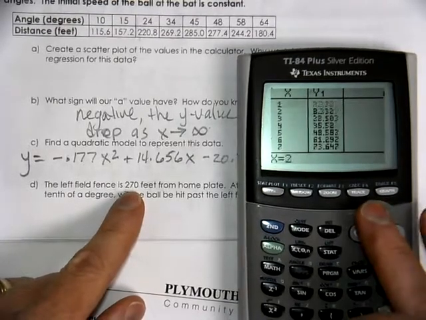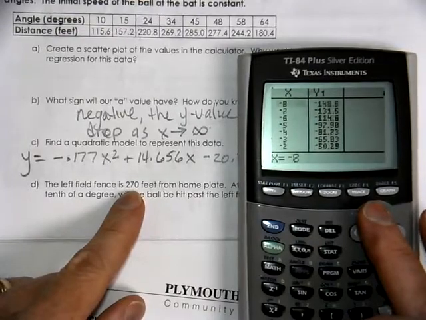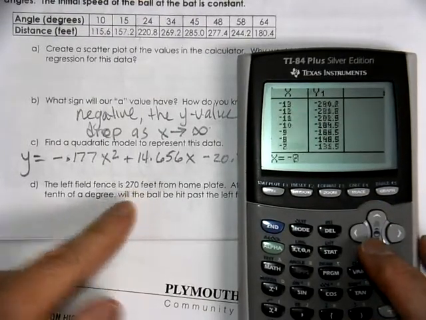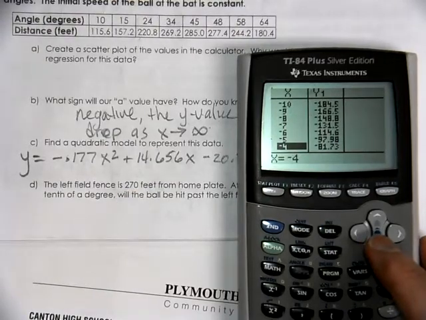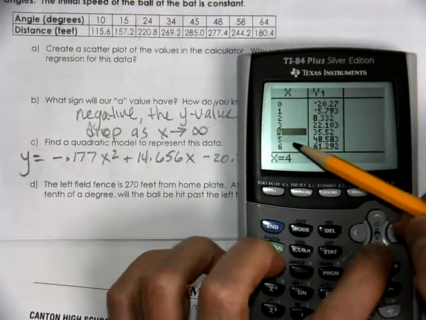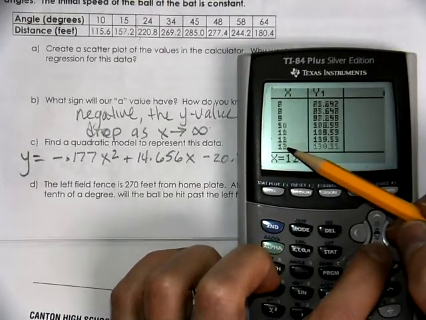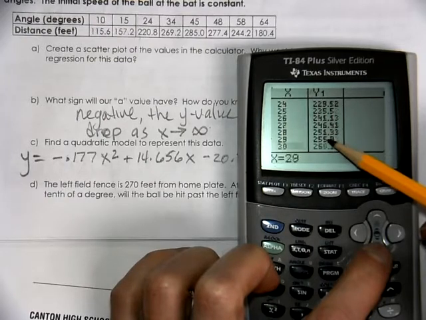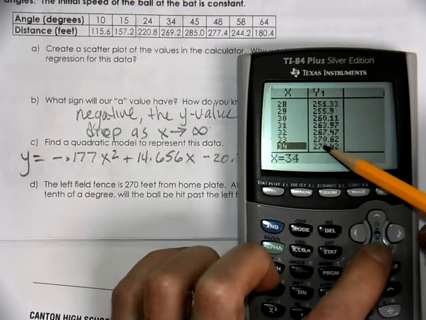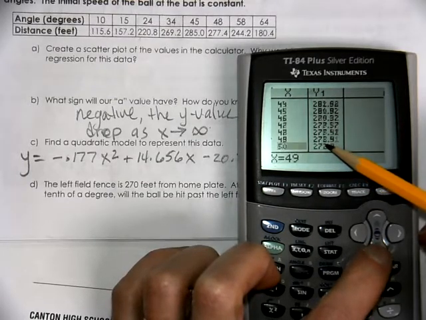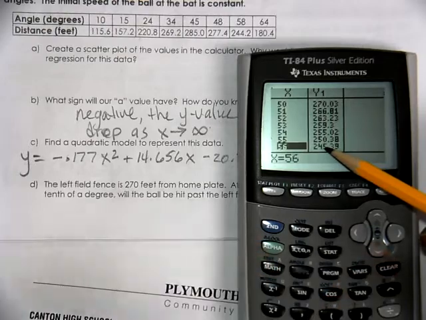But what I wanted to do is to see what's happening to my values. I'm not finding a pattern here. So if we start looking that as x starts to get bigger, our y value is getting bigger. And here we're at 270, and then we're at 280. Oh, it's coming back down now.